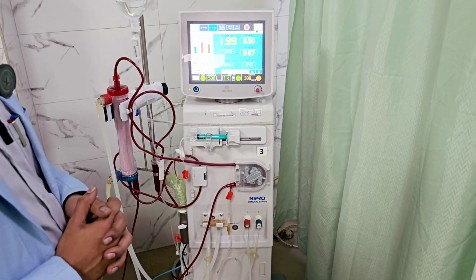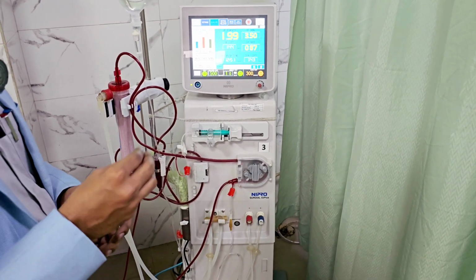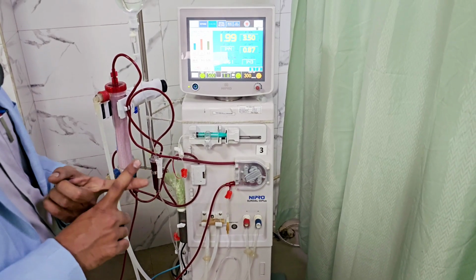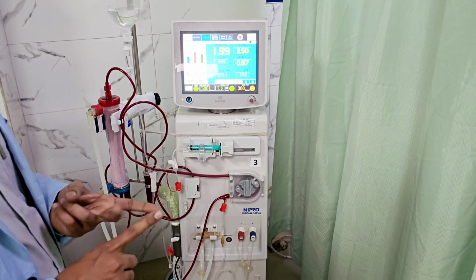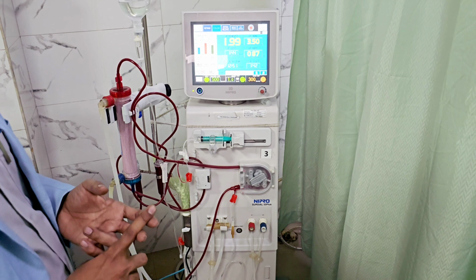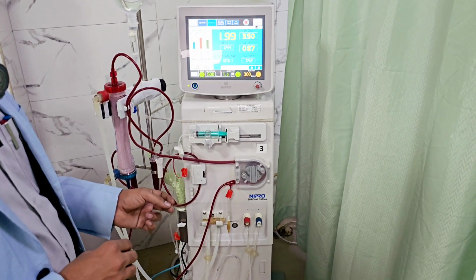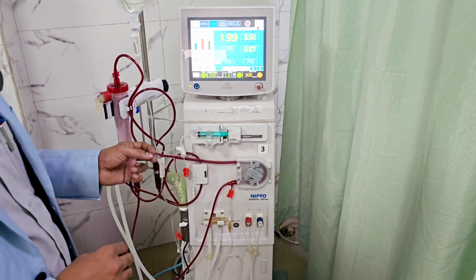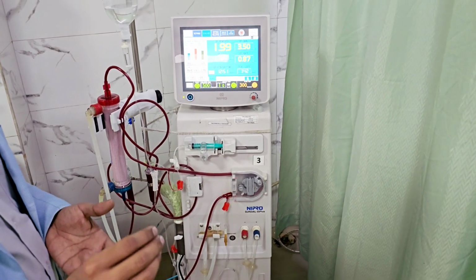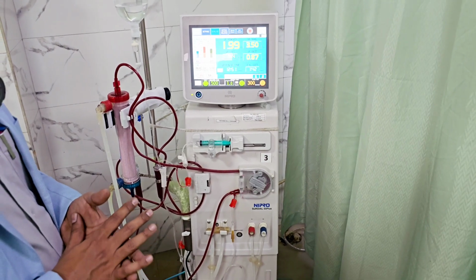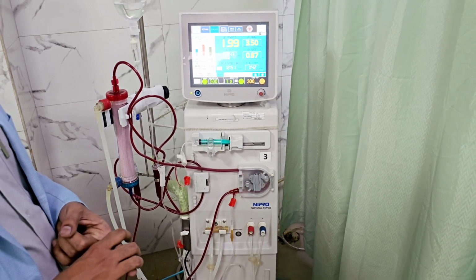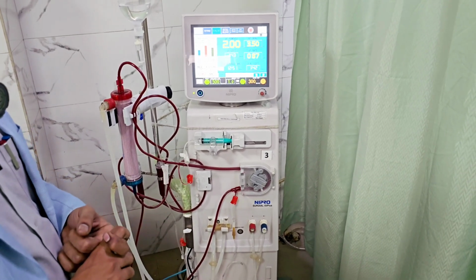Is there any other way of giving anticoagulation? Despite this, there are some situations where clotting can occur. What to do? First step is high frequency of flushing with normal saline. Another entity called regional anticoagulation is used. That is, once the blood comes out of the patient, it will be mixed with the anticoagulant, and while going back, it will be neutralized. That is called citrate anticoagulation. It is used in most centers in CRRT, not in hemodialysis. So this is all regarding heparin-free dialysis.